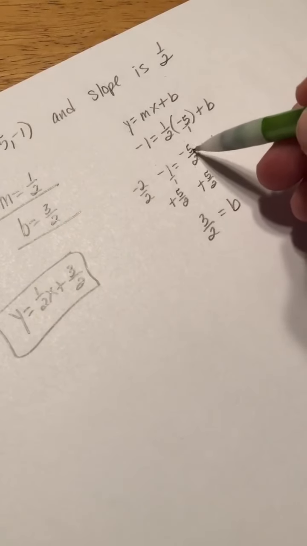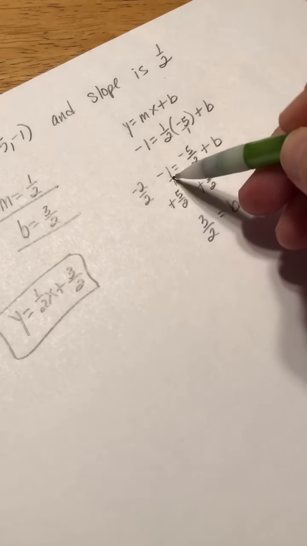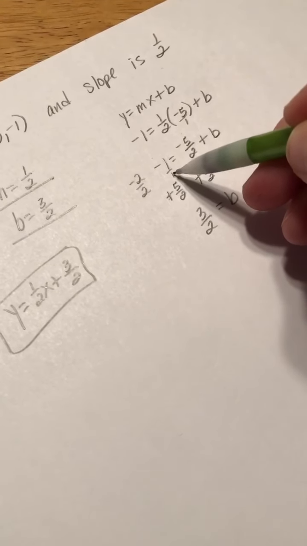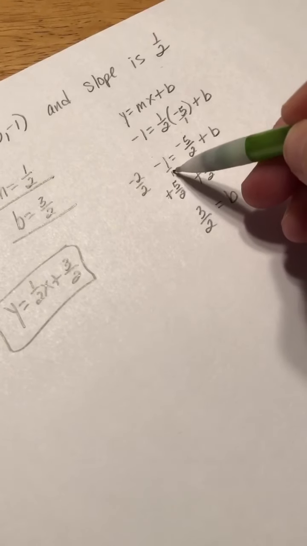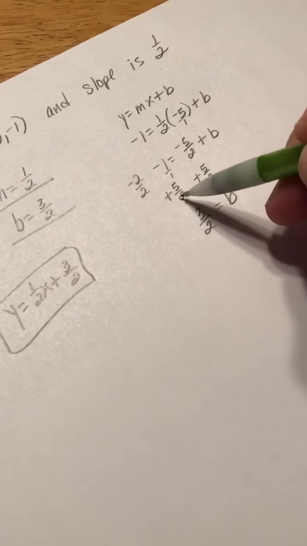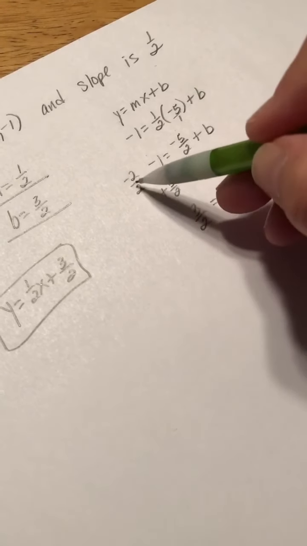To move the -5/2 to the other side, we add 5/2. Again, I kept with if one's a fraction, I made them both a fraction. Because to add, subtract fractions, we need a common denominator. Well, a common denominator between 1 and 2 will be 2. So I don't need to change this one, but I have to change this one. So I'm changing it to a 2.